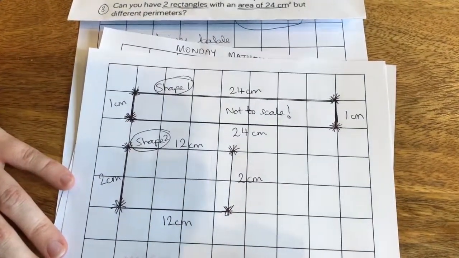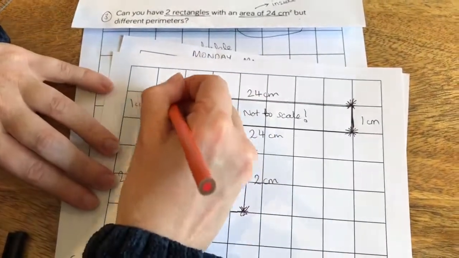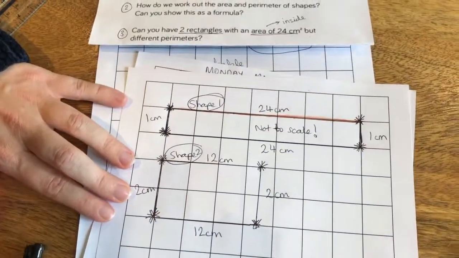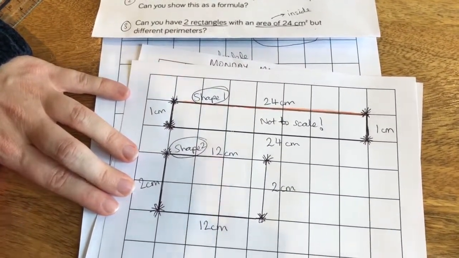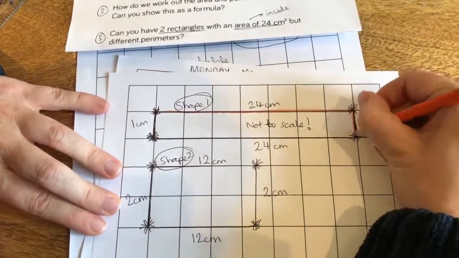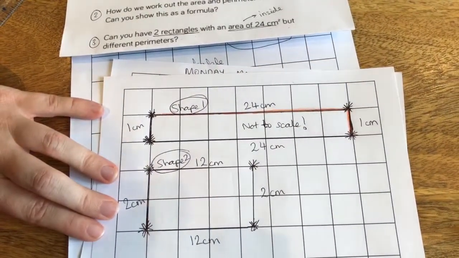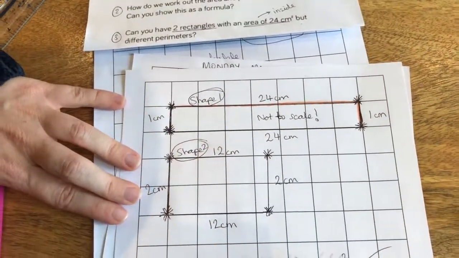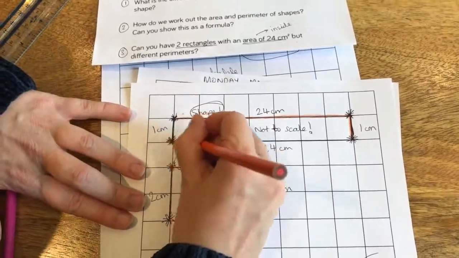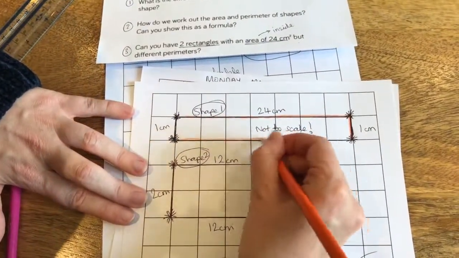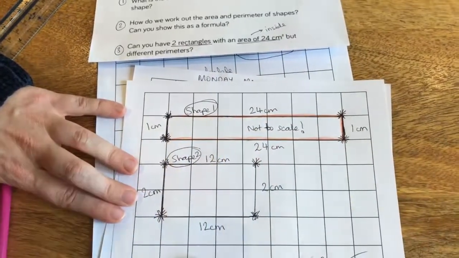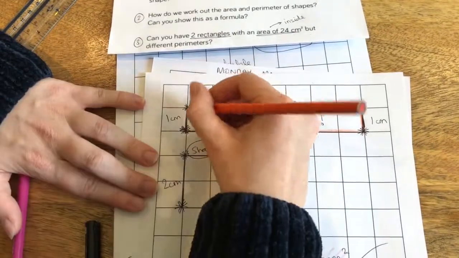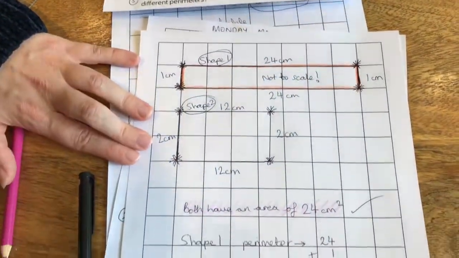So we do 24, that's one side, plus 1, that's another side. Okay, then we're going to add another 24. Okay, and then that last one. Okay, I'm doing column method, but I'm sure you can do this in your head as well.